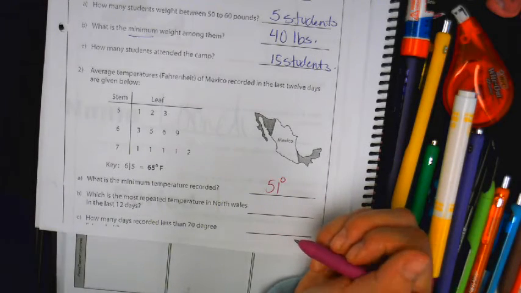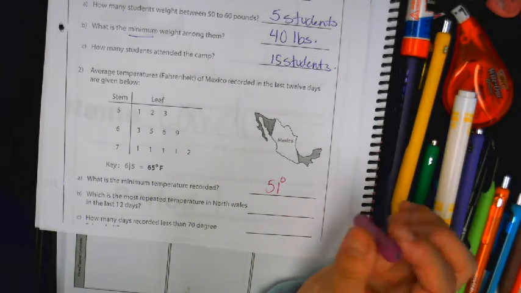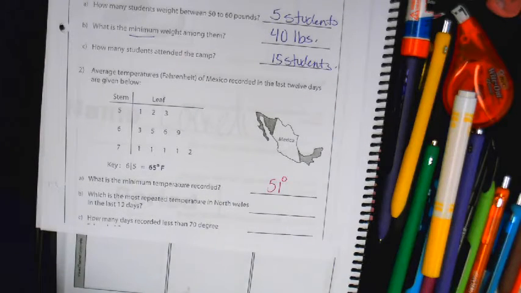North Wales? I don't think there's a North Wales in Mexico. Last time I checked, there's not a North Wales. I think that's England. Do you want me to search it up? No, I'm pretty confident in myself.